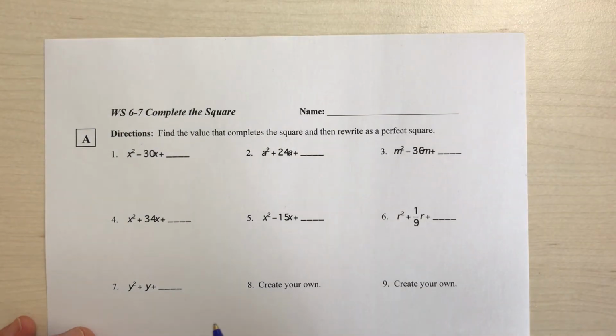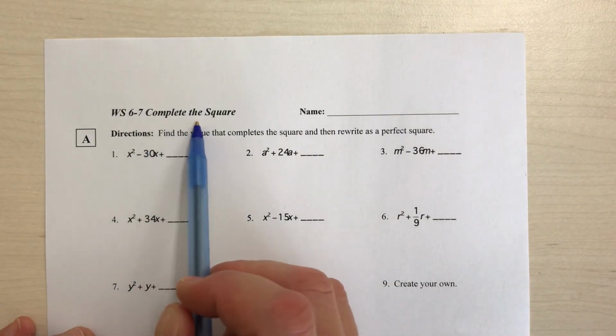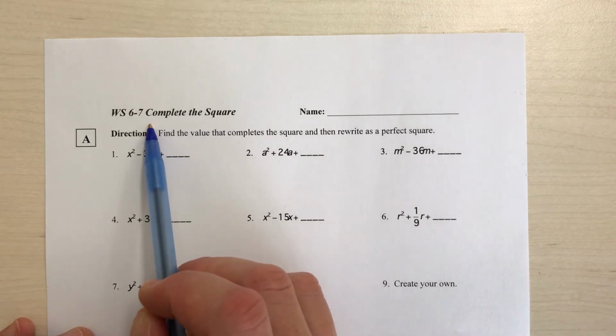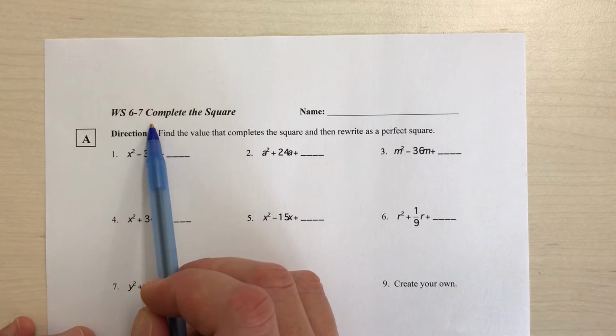All right, math fans, our topic for today is completing the square. This is going to be a method that we can use to solve quadratic equations if factoring doesn't work.